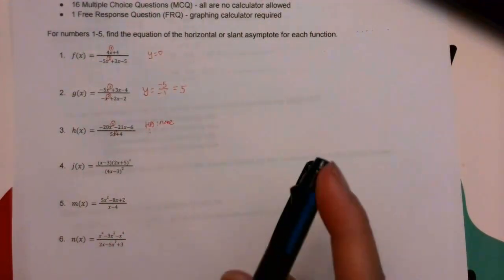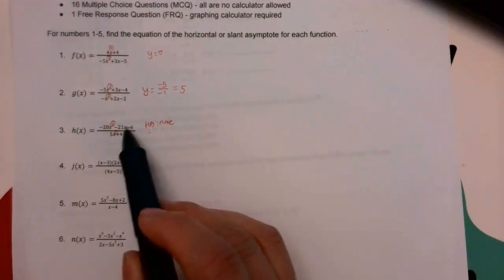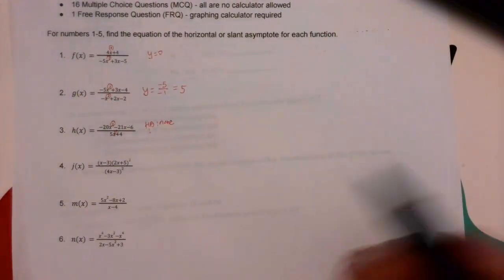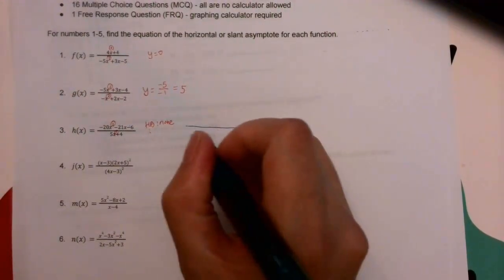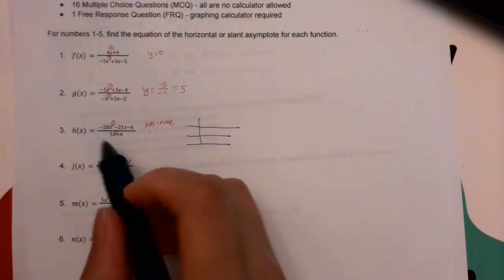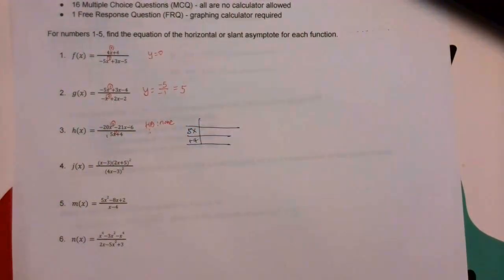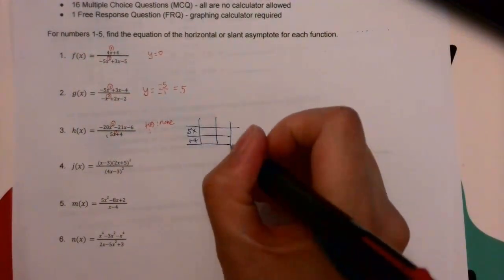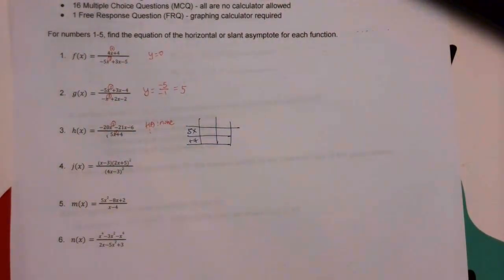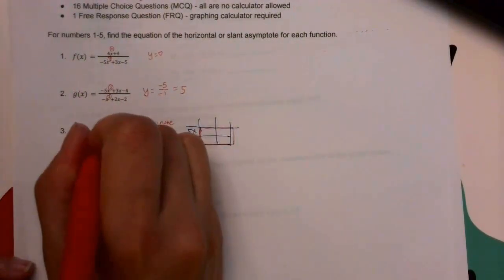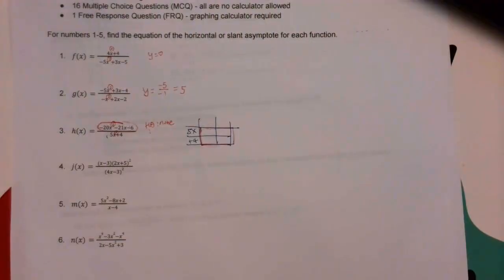How do you find the slant asymptote? You're going to divide that by that. So you're actually going to go ahead and divide it, and I'm going to use a box method. Let's set up. On the left column, your divisor goes in, so 5x plus 4 goes there. Whatever goes inside of the box has to match your dividend right here. All right, let's fill it in.